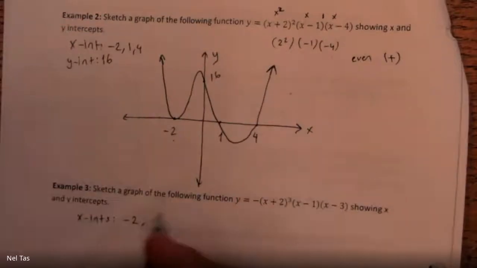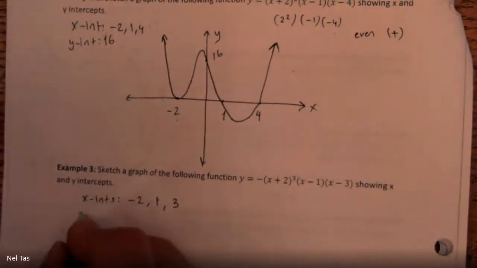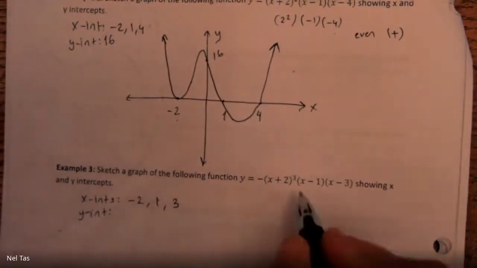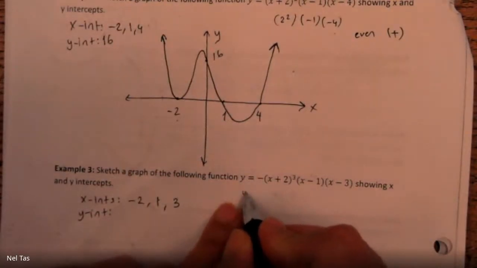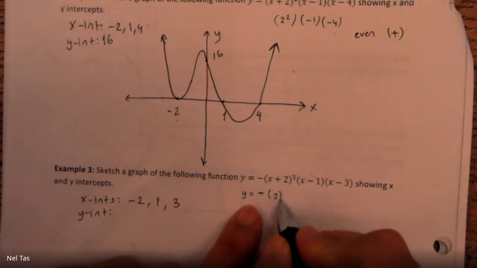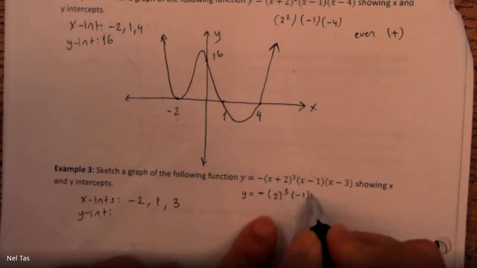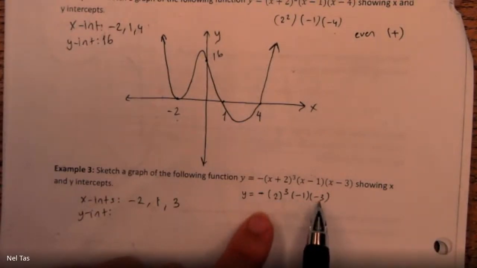Okay, so -2, 1, and 3 are the x-intercepts. Now let's look at the y-intercept. We substitute 0 for x. So you have a negative sign, you have 2 cubed, -1, and -3. So 2 cubed is 8. 8 times 3 is 24.